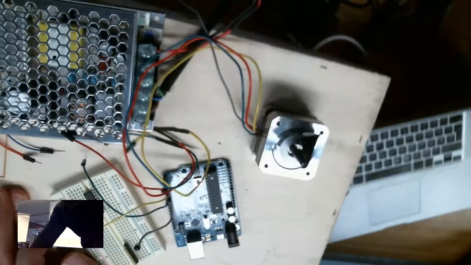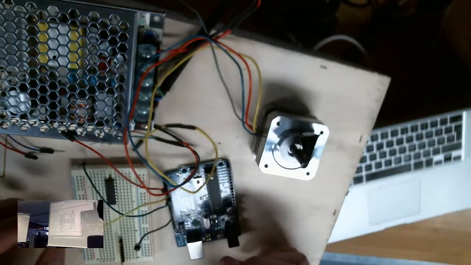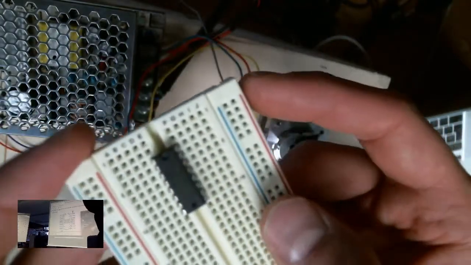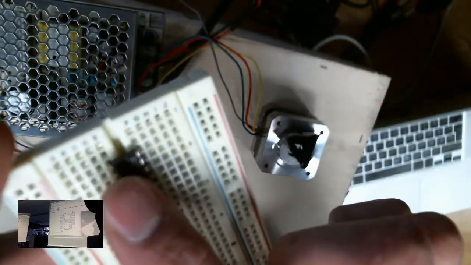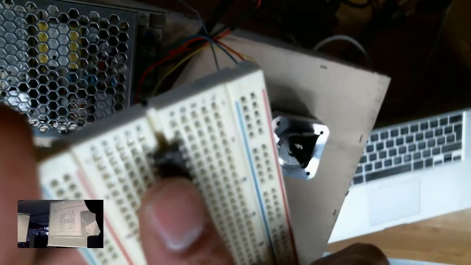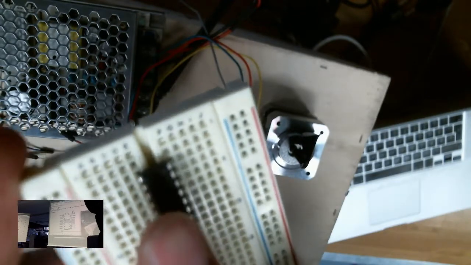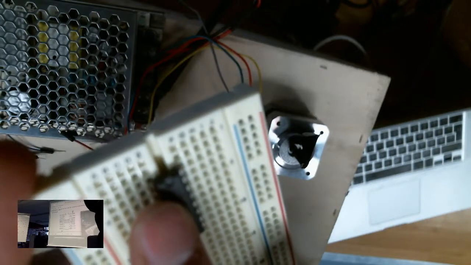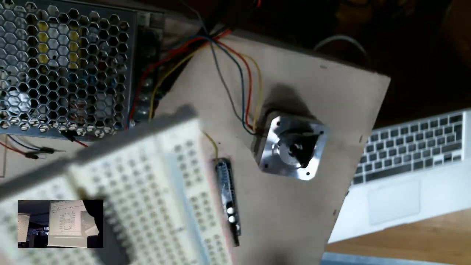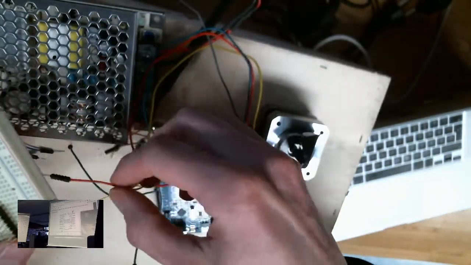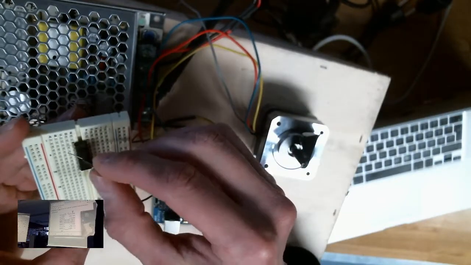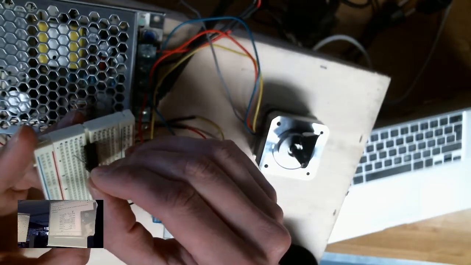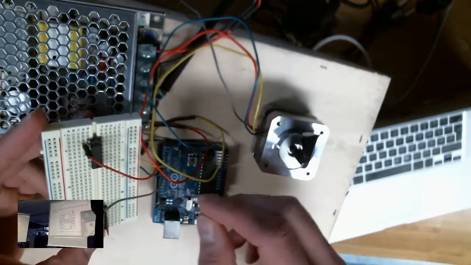So let's get going. If you look carefully, you see this little U-shaped notch that tells us about the alignment of the chip, and it is up there. So the first pin is going to be the second one from the top left. This is where we are going to connect the red one, like so.